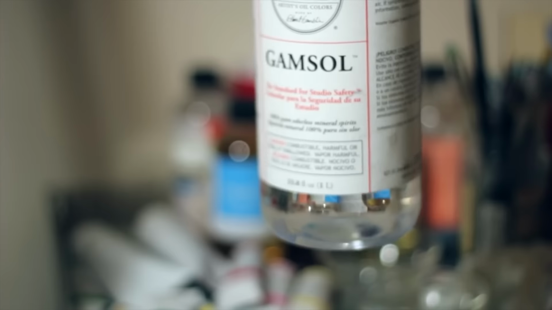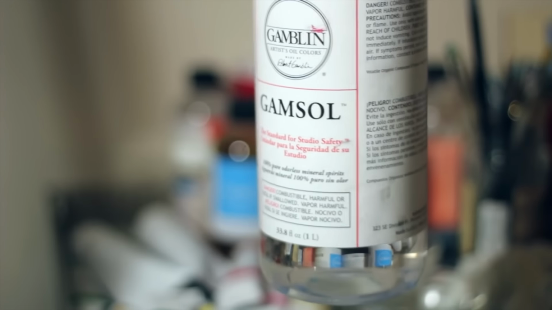Because you can't clean your brushes off in water with oil paint because it's not going to come off, you're going to need some kind of solvent. You can imagine the solvent in oil paint being the equivalent of water with acrylic, if that helps at all. So the solvent that I prefer is Gamsol. This is an odorless mineral spirit. There's other kinds of spirits, like turpentine is a very common one, but it's basically used for the same thing.